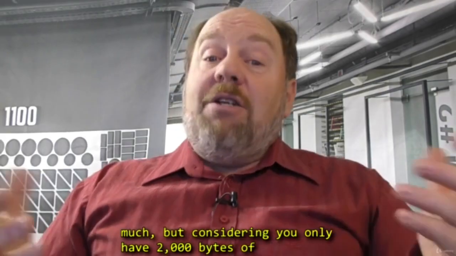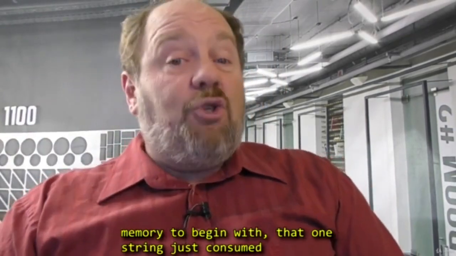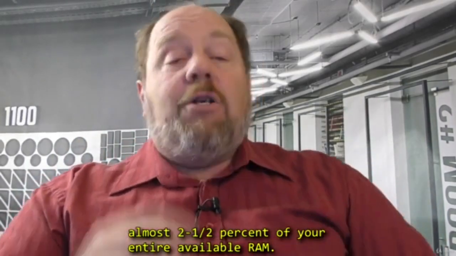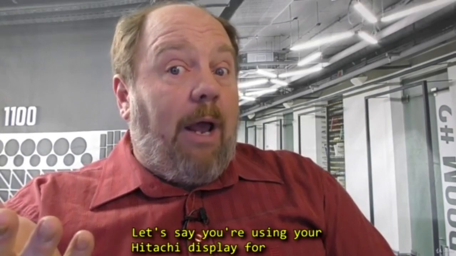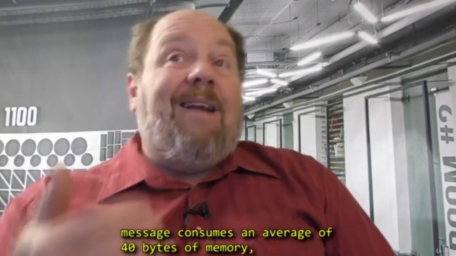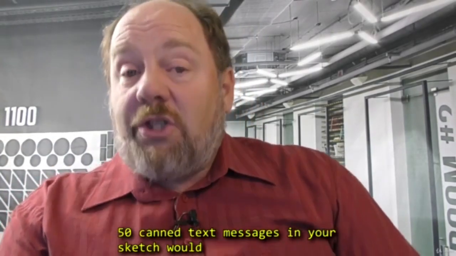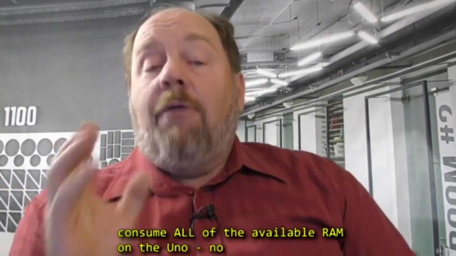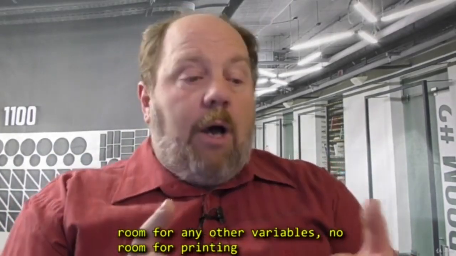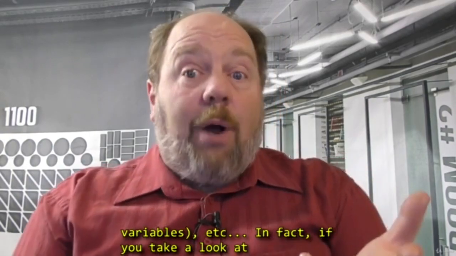Doesn't sound like much, but considering you only have 2,000 bytes of memory to begin with, that one little string just consumed almost 2.5% of your entire available RAM. So let's say you're using your Hitachi display for interaction with the user. If a simple and short message consumes an average of 40 bytes of memory, 50 canned text messages in your sketch would consume all of the available RAM on the Arduino Uno. No room for any other variables, no room for printing to the serial monitor because that uses string variables, etc.